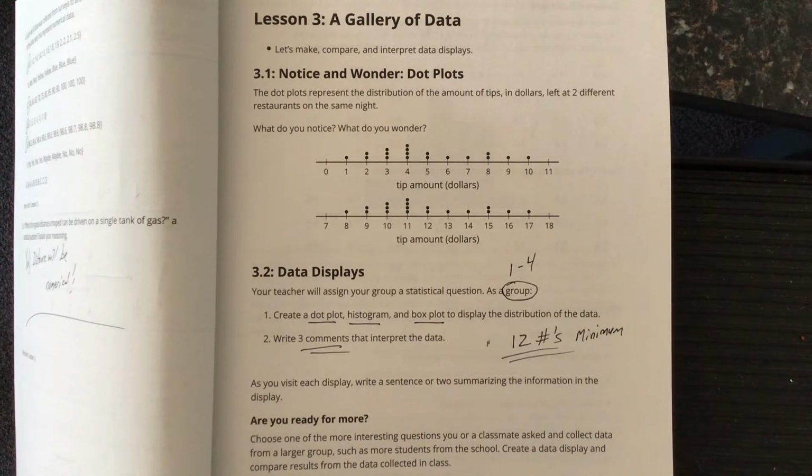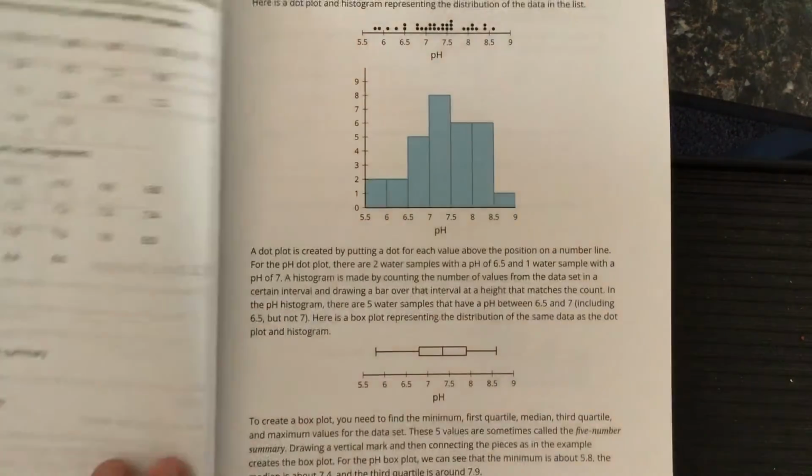When you are done, I would like your name on it, and if it's a group of you, all your names on it. I would like to display them in the back of the room, so make it something you are proud of. Once you hand that in, you are free to get started on your homework.